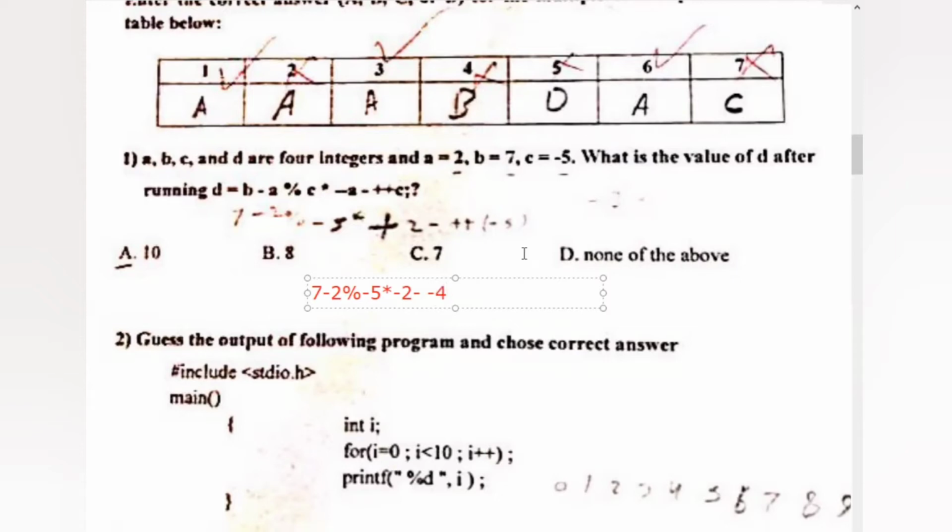After this, it will display, modulo function will occur. We will give 0 with 7 minus 2 into minus 2 minus of minus 4.